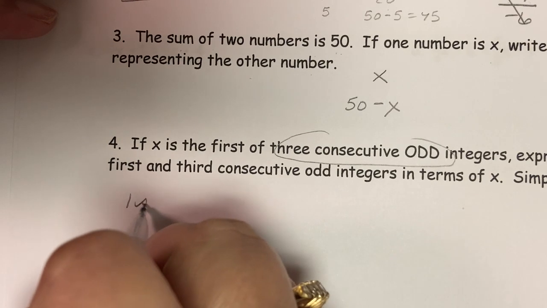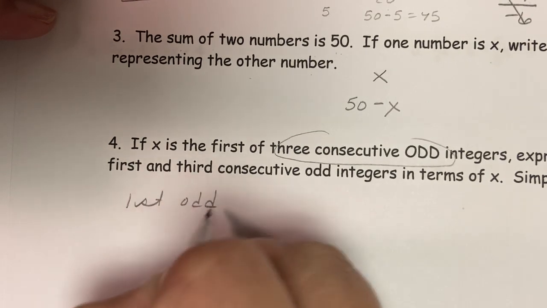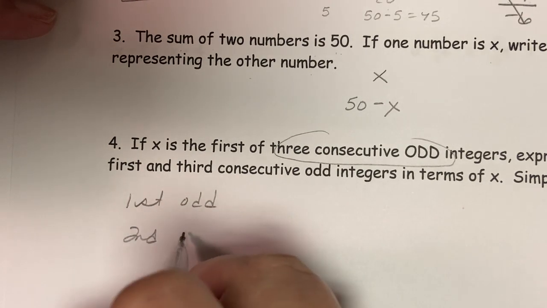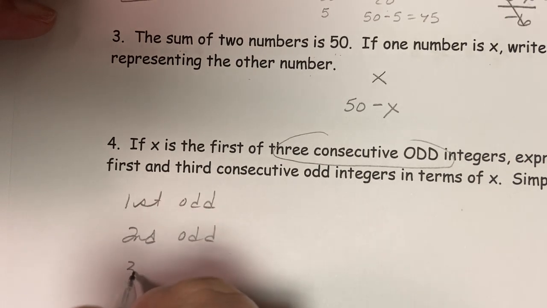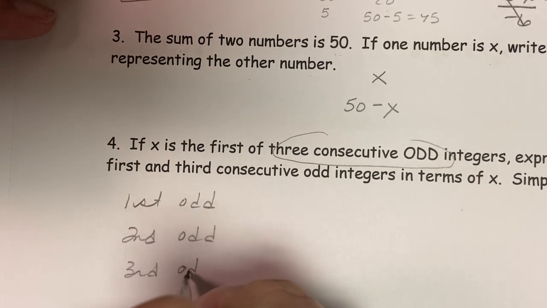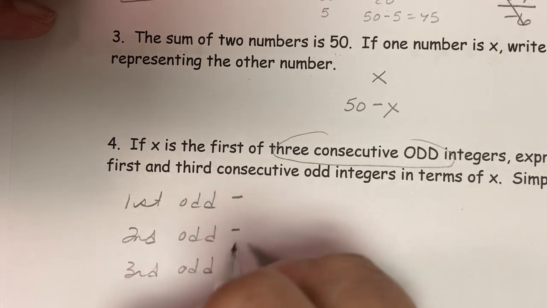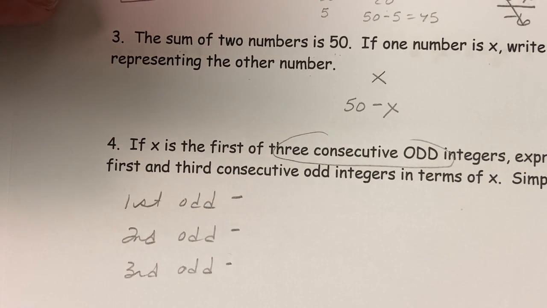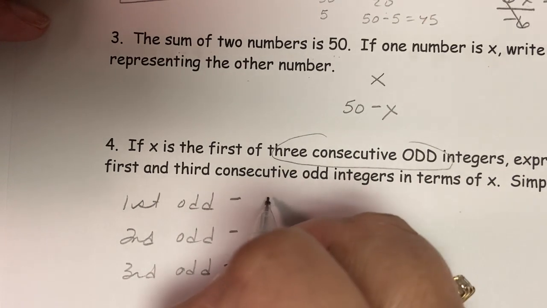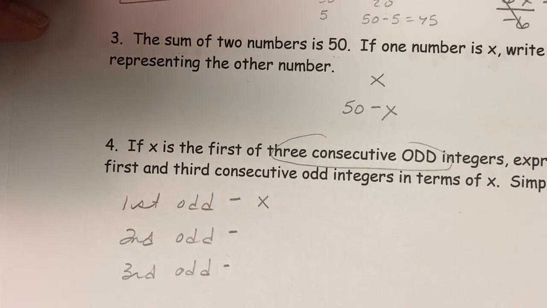Let's say we have the first odd, the second odd, and the third odd integer. We need to represent them using variables. In this case, we're going to be using x. It says that our first one is x. So there we go. We've done one of them.